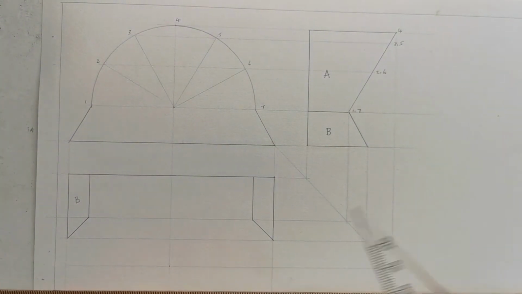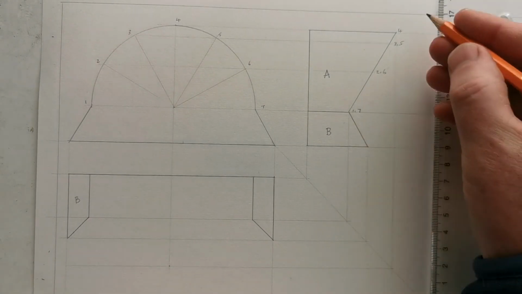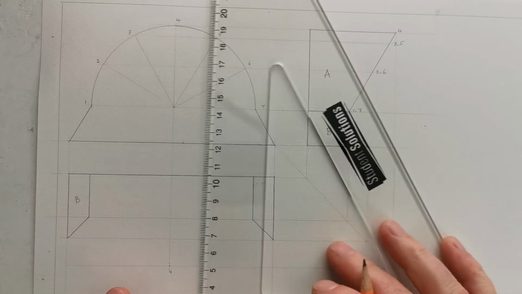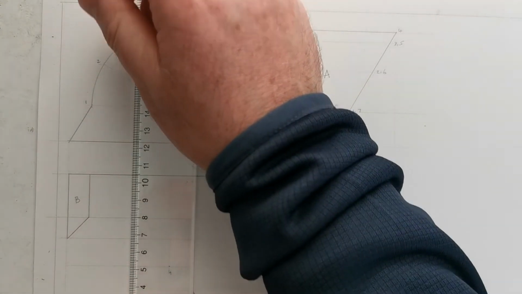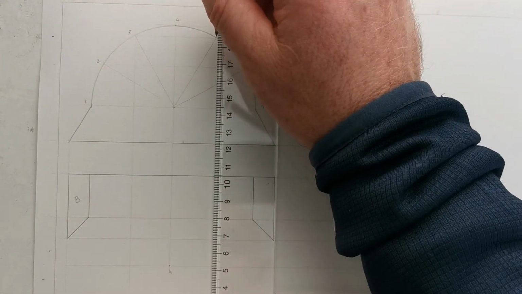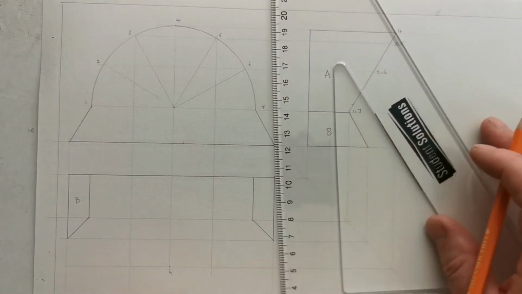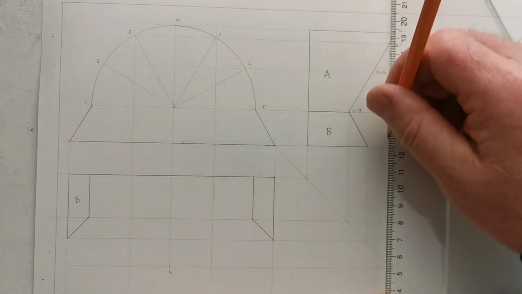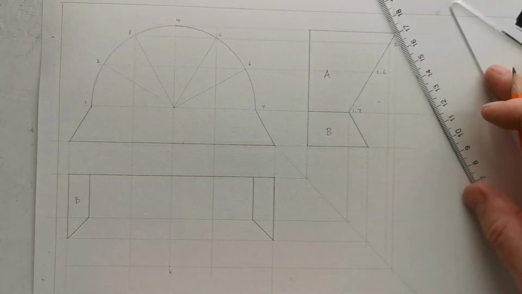So I'm going to project these down and over. So I've already got 4, which is here. So I'll do 3 and 5 next. Bring them down from the elevation. Bring them down from the end view and across.